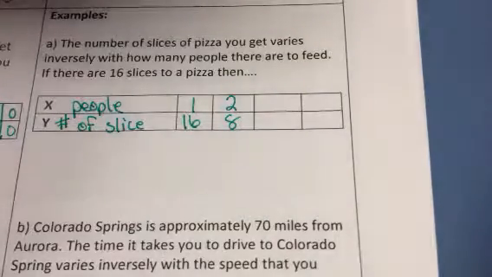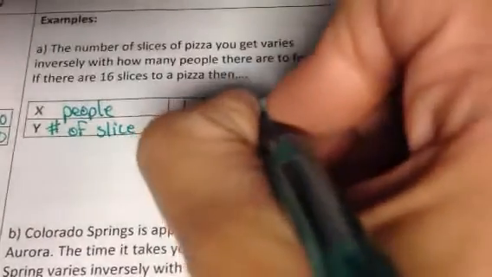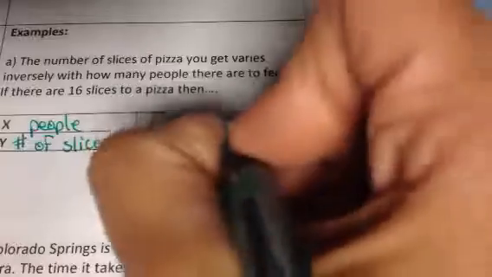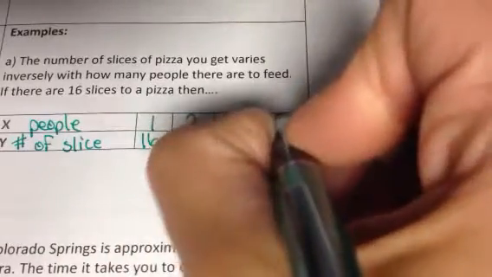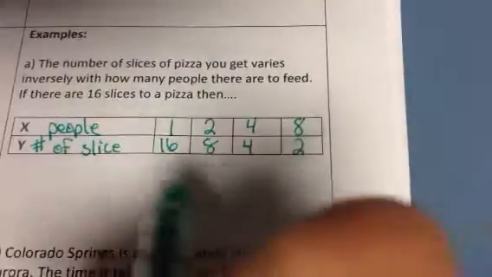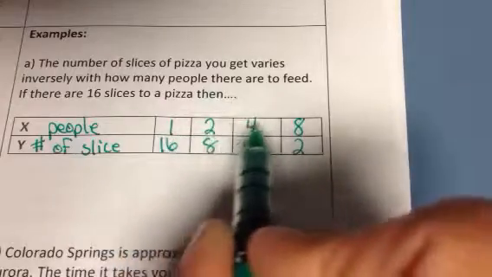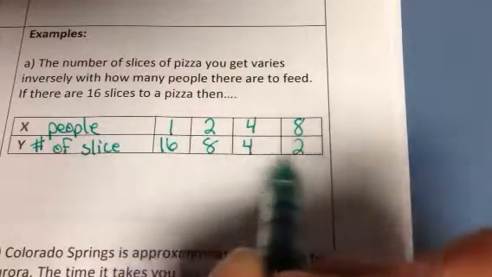I'm going to skip 3 because it's not a nice number. I'm going to go to 4. If there are 4 people, each gets 4 slices. And if there are 8 people, they each get 2 slices. So you can see as x is increasing, y is decreasing.